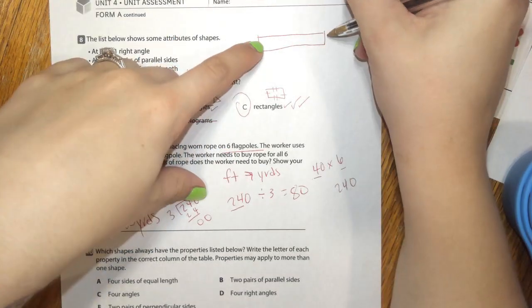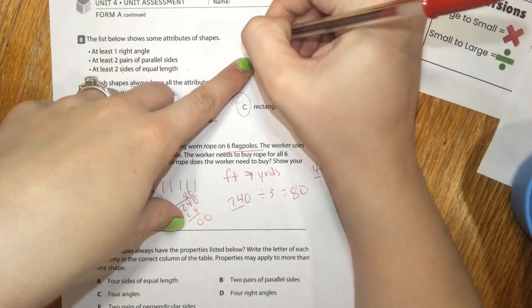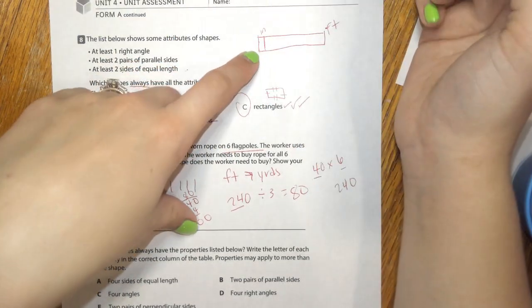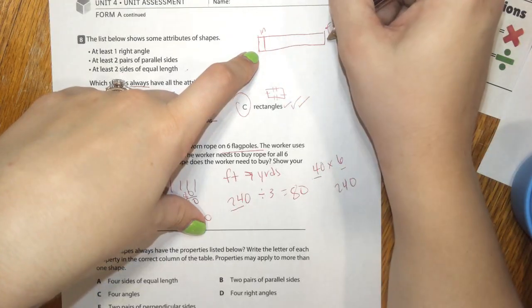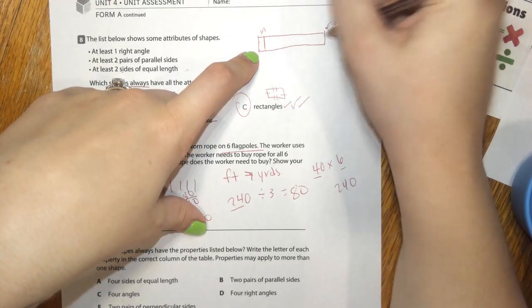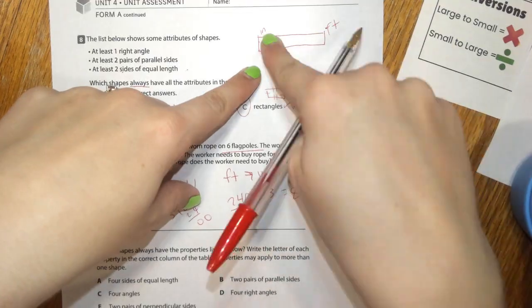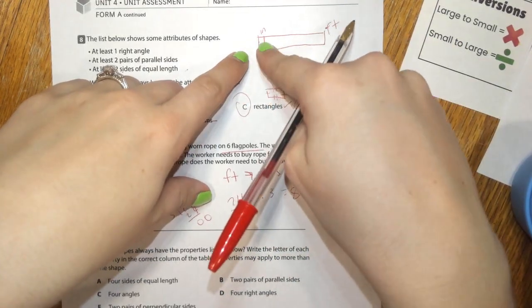This whole thing is a foot. This little bit is an inch. So even though there's a bunch of inches on here, the bigger label is a foot because 1 foot is bigger. The inches are little tiny pieces.